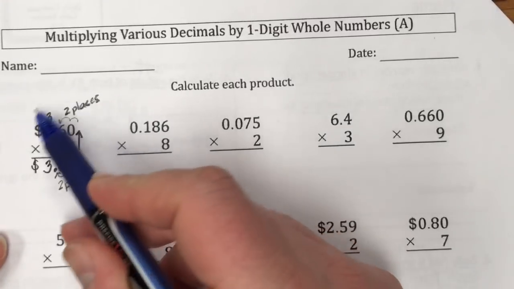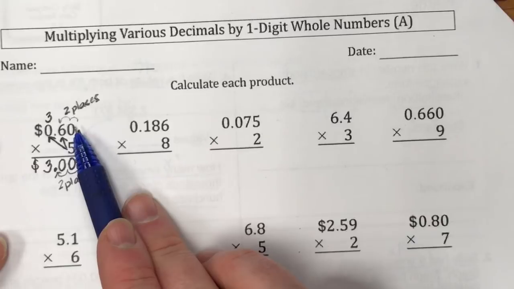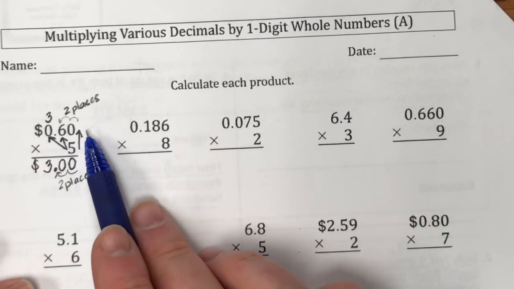All right, so you can see my example here. I just want you to understand it. 5 times 0, add the regroup. Make sure you're saying those disco moves as you go.